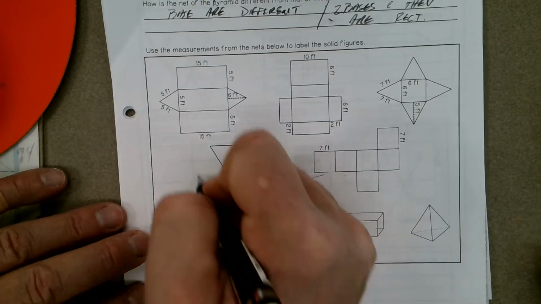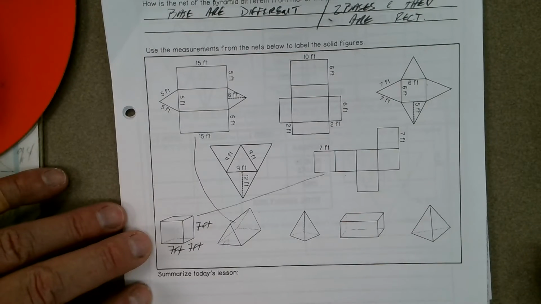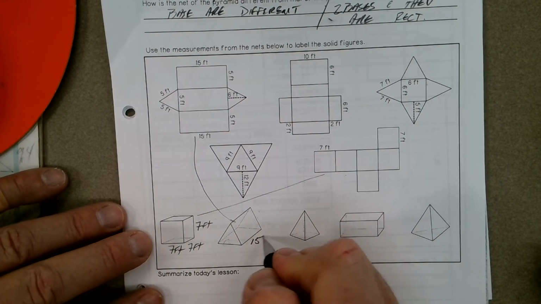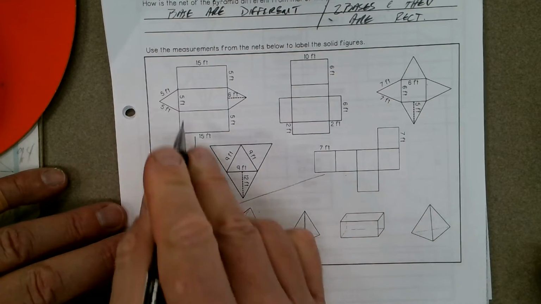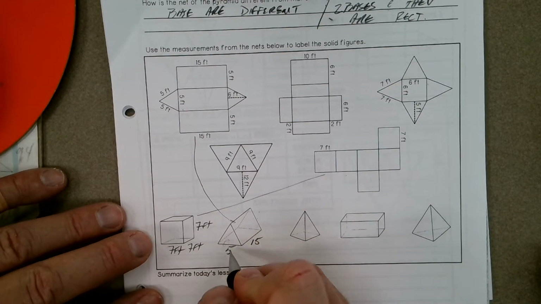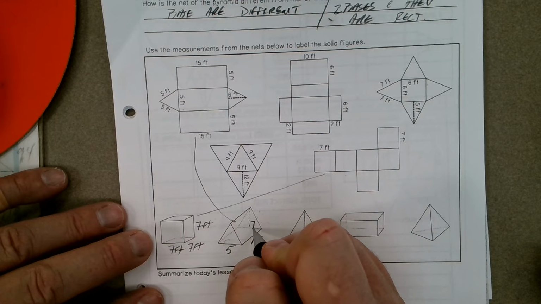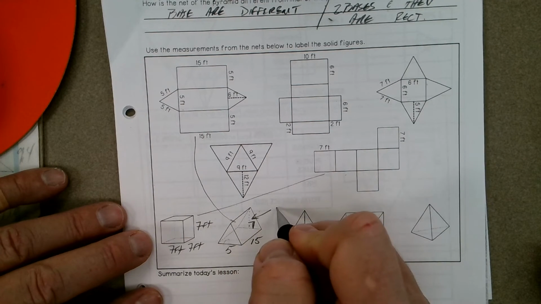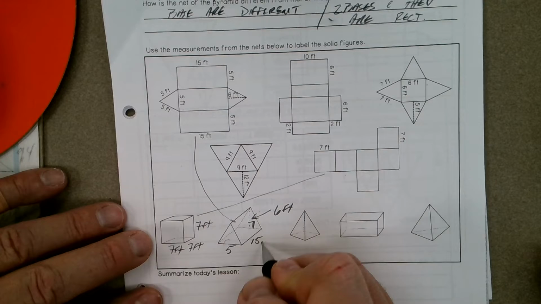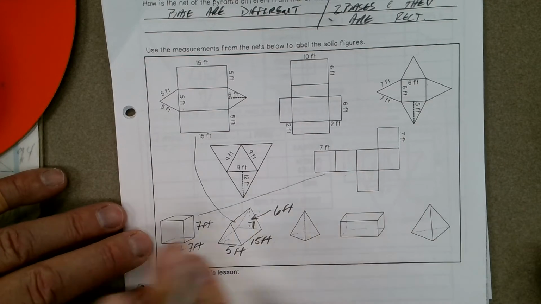I'm just going to draw a line so I see it. This is a 15. The base of the triangle is 5. And the height of the triangle, remember the base and the height have to be perpendicular, is 6 feet. Let me label all those.